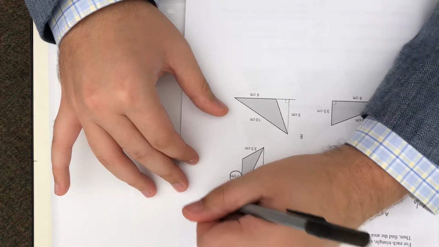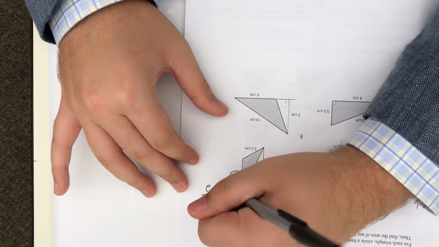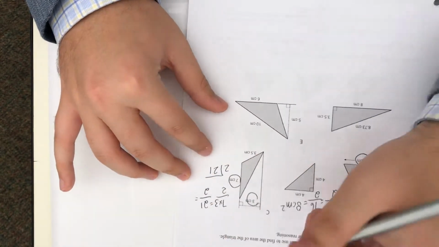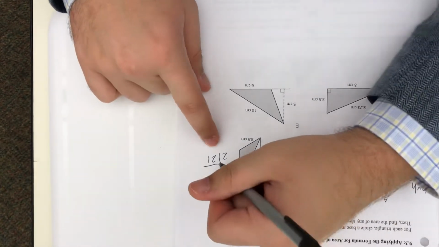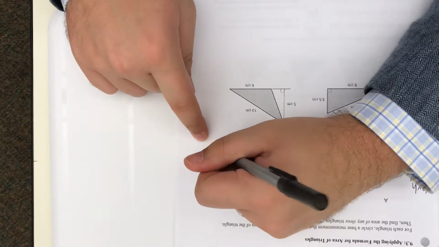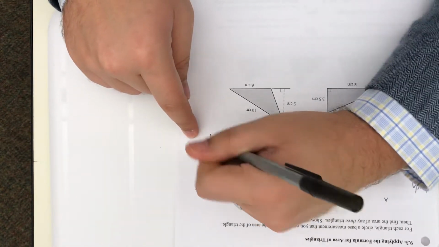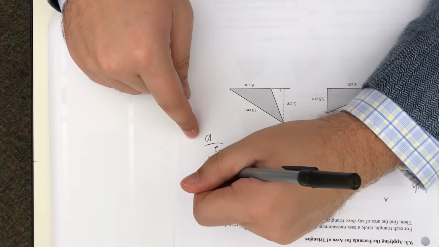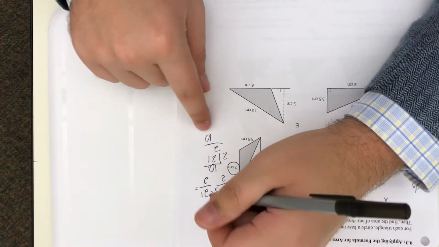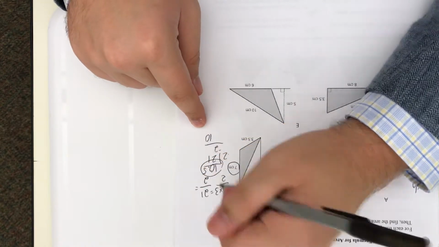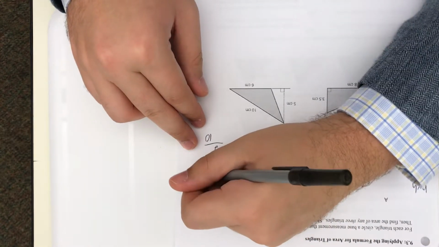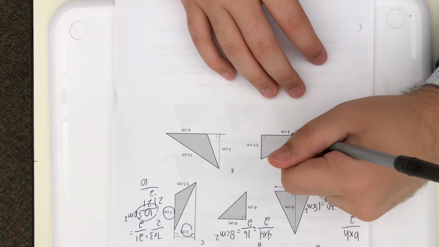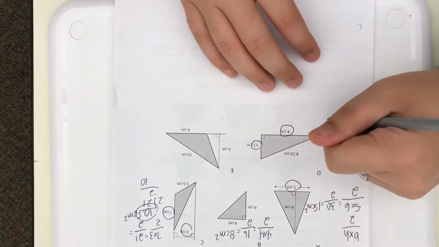That equals 21 divided by 2, right? We've got to set that up: 2 goes into 2 one time. 2 cannot go into 1, so I put a 0. 2 goes into 10 5 times. So 10.5 centimeters squared. Down here in problem D, I'm going to use 8 and 3.5.